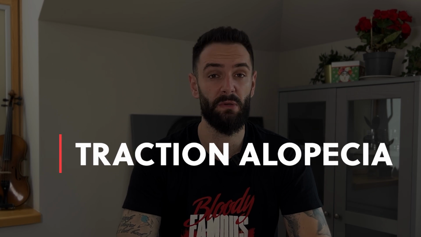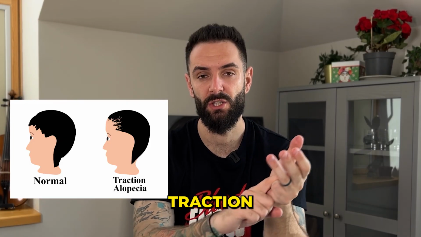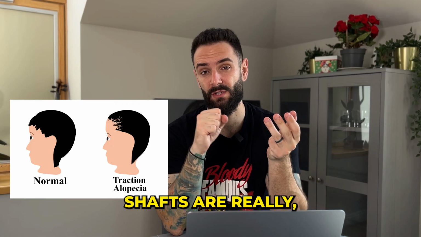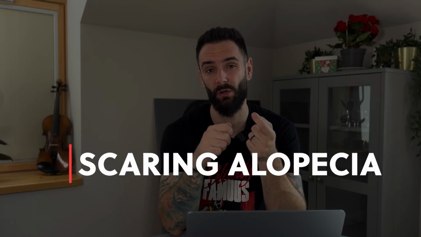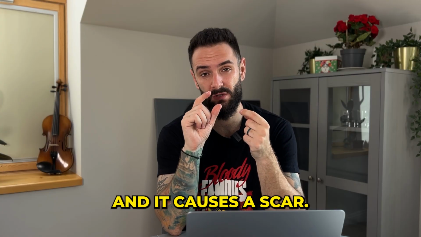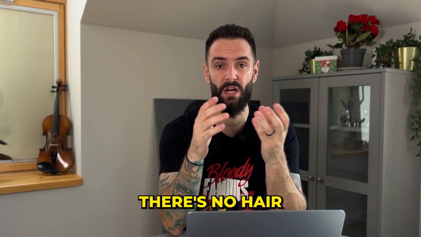Some other types of alopecia that I really want to mention are traction alopecia, in which you pull your hair shafts so strongly that they detach from your scalp, and scarring alopecia, where you hit your scalp or beard and it causes a scar, and around that scar there are no hair shafts growing out.